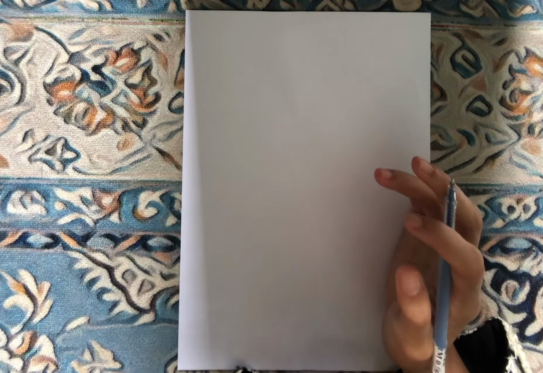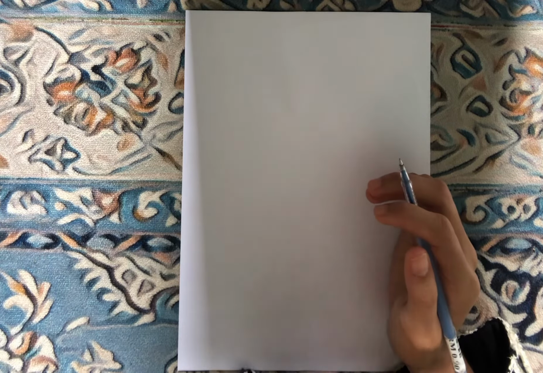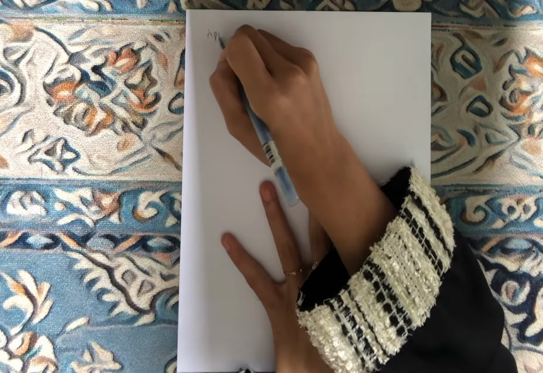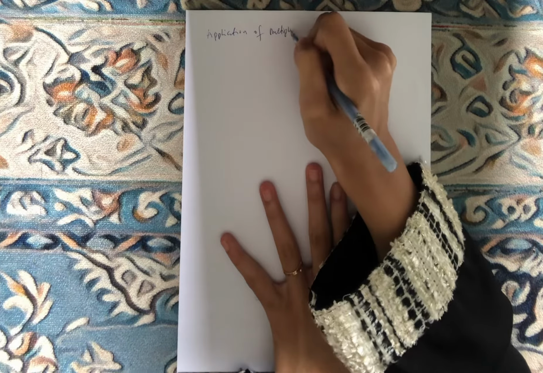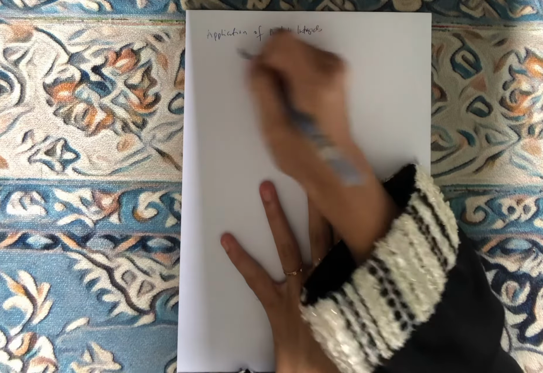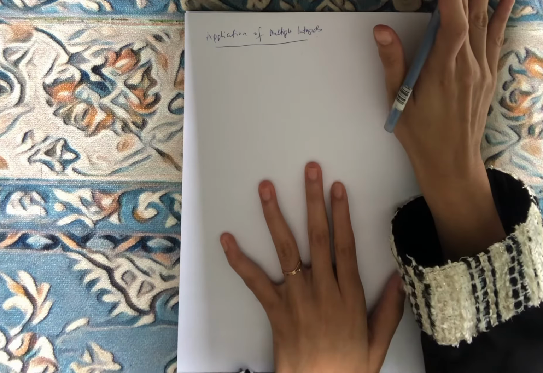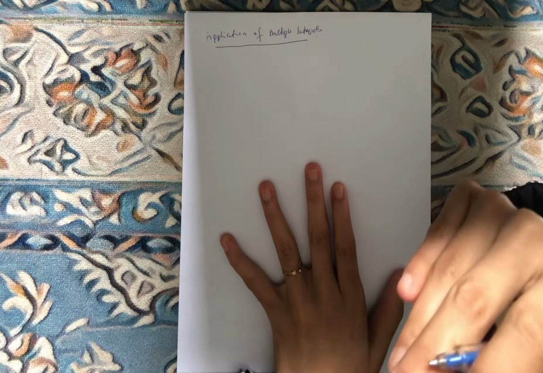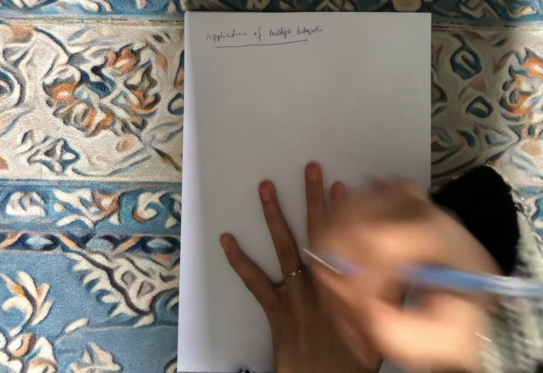Alright class, so basically for today we are still in chapter 2, and this is the last topic in chapter 2 that you should learn. The topic is about application of multiple integral. You have learned before double integral and also triple integral. So now we will learn the application that we can apply for the topics double and triple integral.